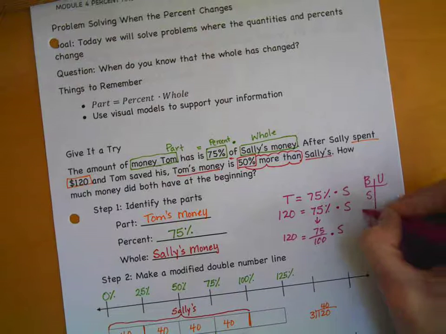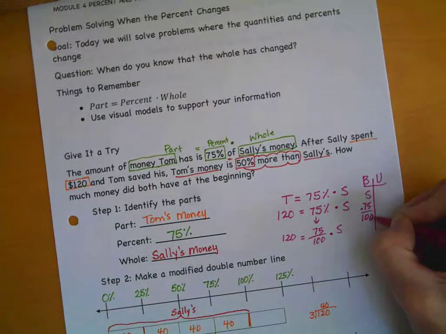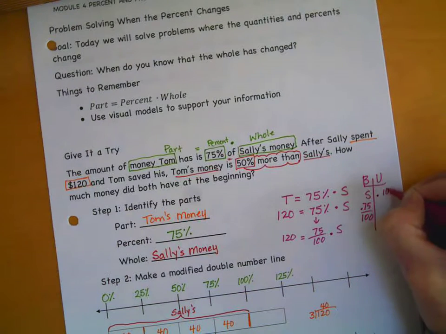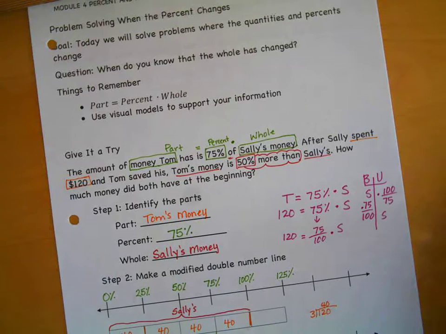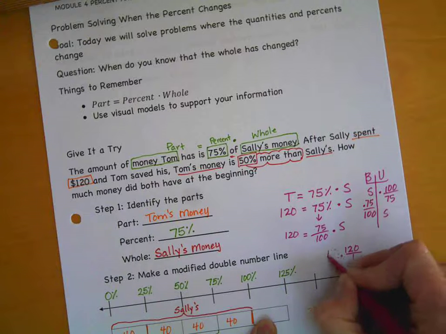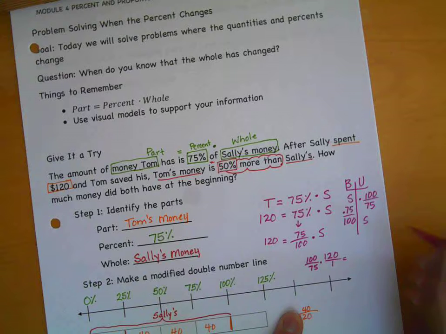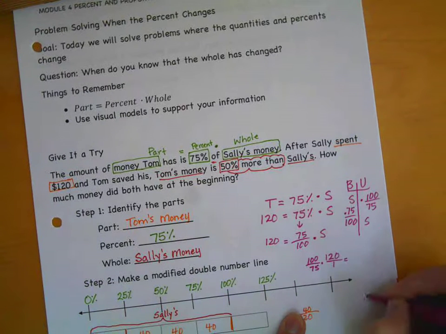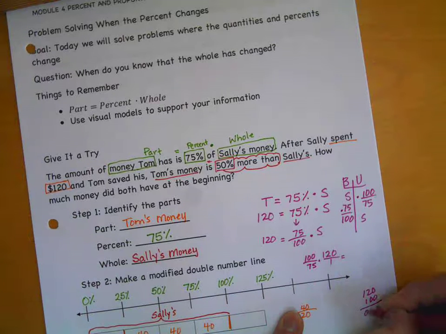And we have S. We times it by 75 over 100. So to undo that, we have to times it by the reciprocal, which is that, and we should be left with Sally's money. So I'm going to take 120 over 1 times 100 over 75, and that gives me, sorry, I'm running out of room. Let me do the math over here.